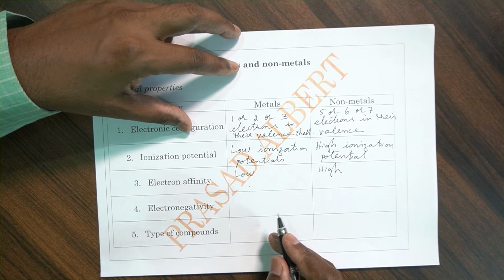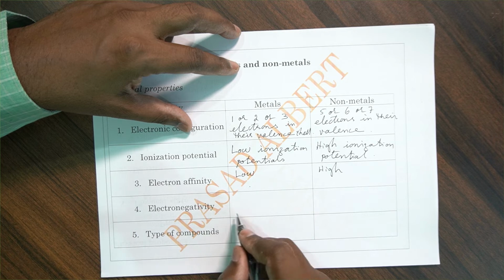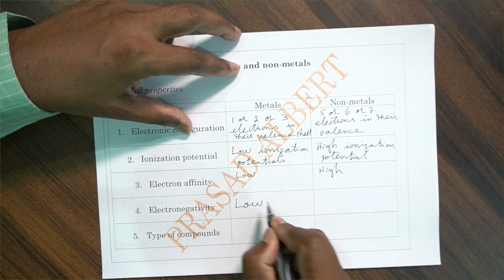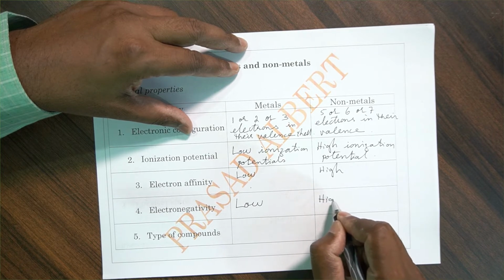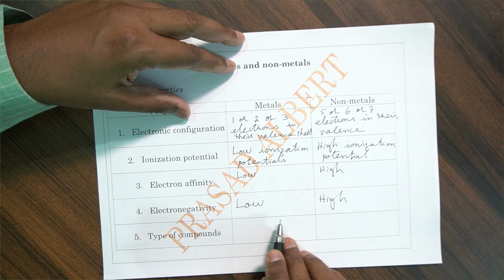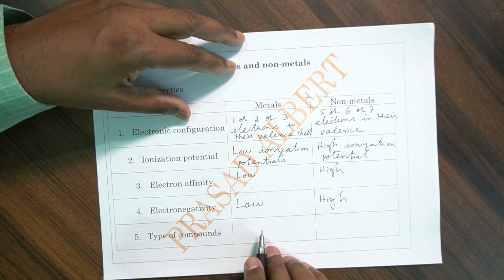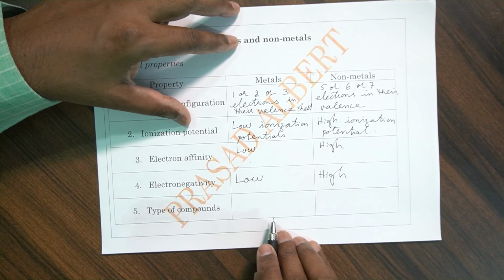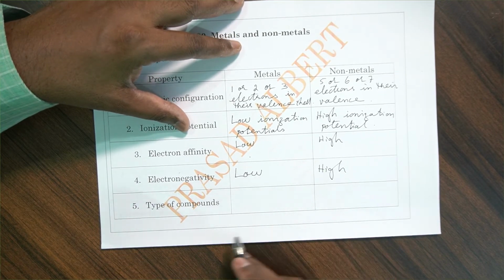Next is the electronegativity. Electronegativity, we know, is the tendency of the atom to attract shared pair of electrons. Metals have low electronegativity. Non-metals have high electronegativity. So metals have low electronegativity means tendency to attract electrons is low, whereas non-metals have a high tendency to attract electrons.